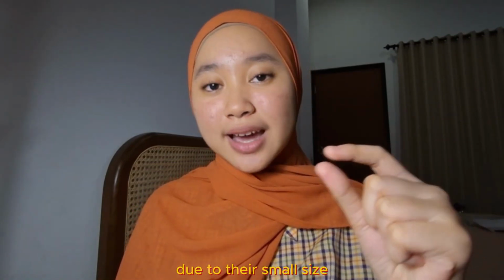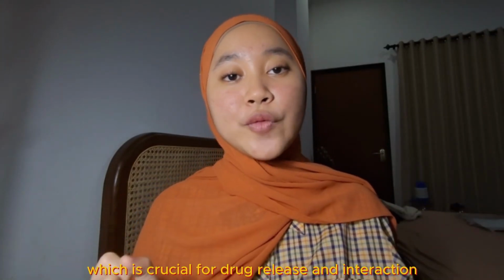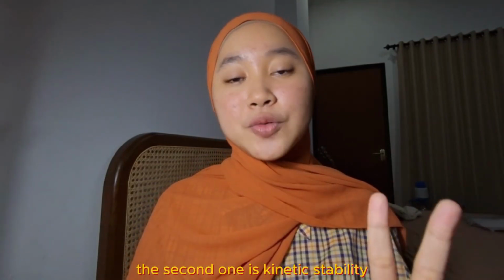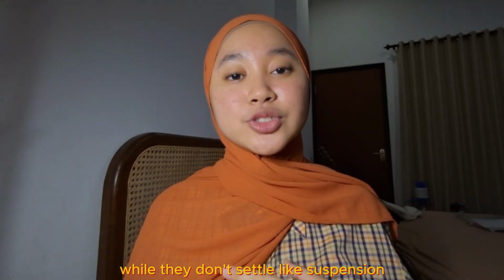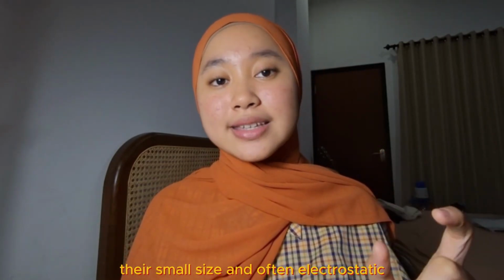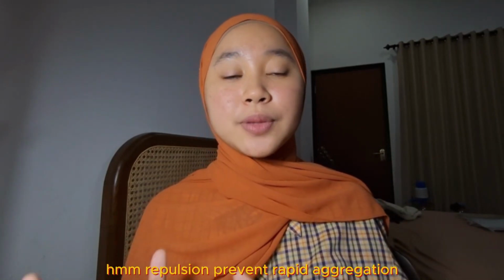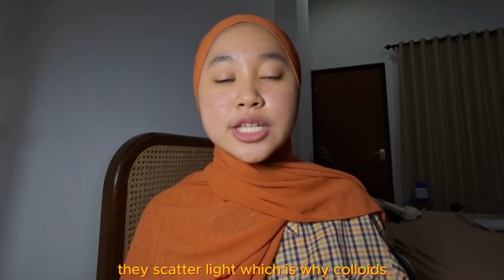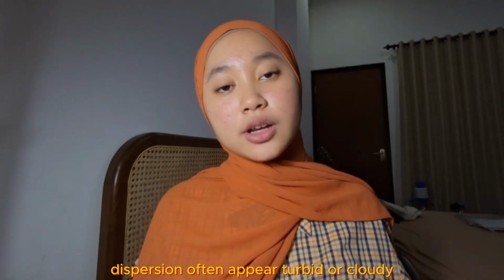Due to their small size, colloids have a very high surface area to volume ratio, which is crucial for drug release and interaction. The second one is kinetic stability. While they don't settle like suspensions, their small size and often electrostatic repulsion prevent rapid aggregation. The third one is the Tyndall effect. They scatter light, which is why colloidal dispersions often appear turbid or cloudy.